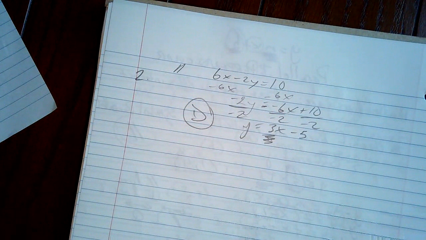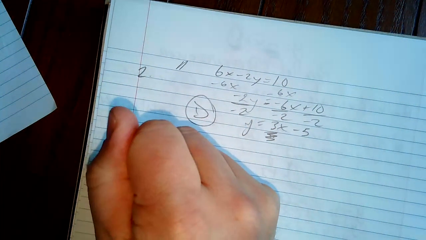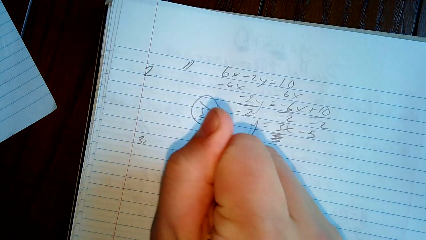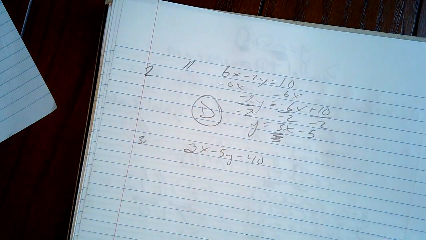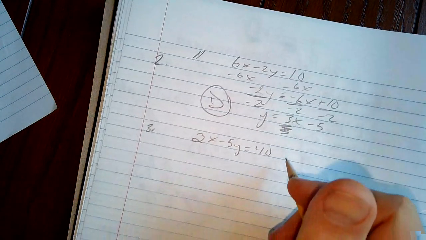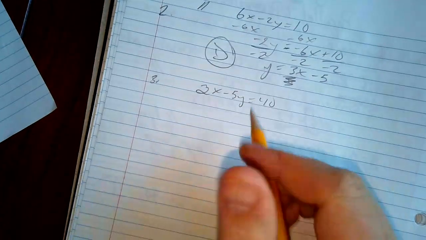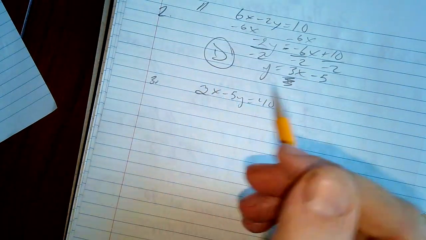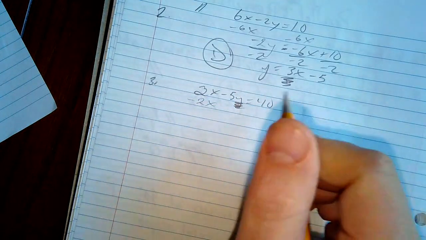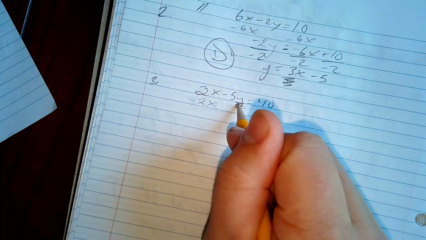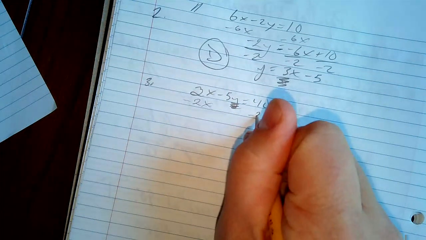All right. And number 3 says, what is the slope of all lines perpendicular to 2x minus 5y equals 40? So we're going to solve for y, and then we're going to change our slope to be perpendicular. So first, I need to subtract 2x. Remember, y stays right there. y equals mx plus b. So y doesn't move. We move everything else away.